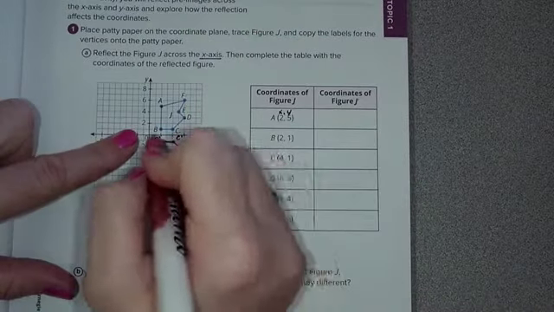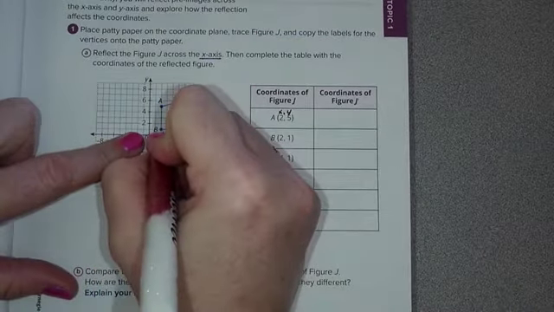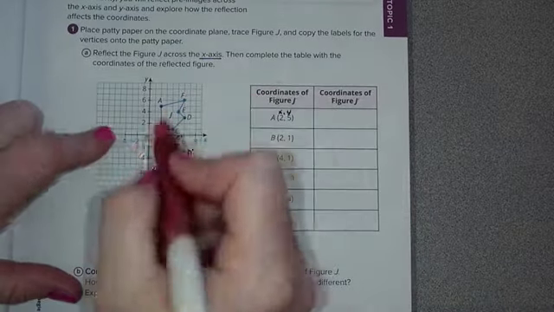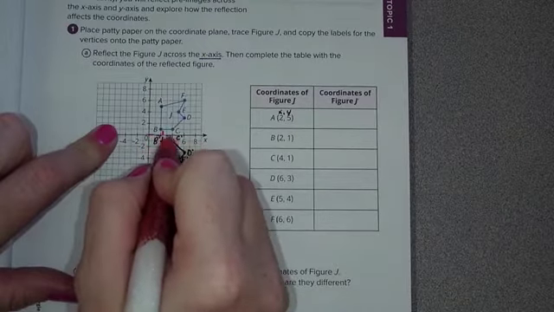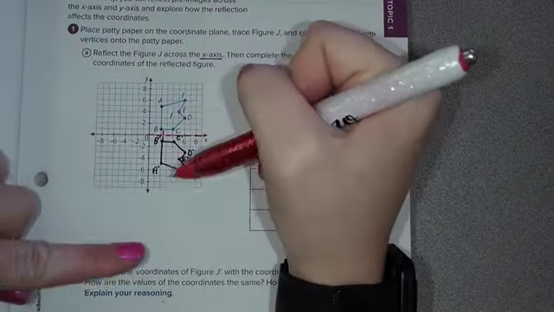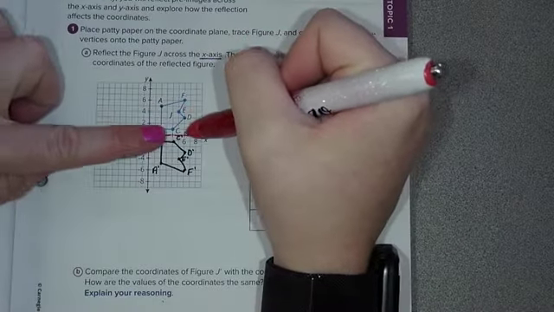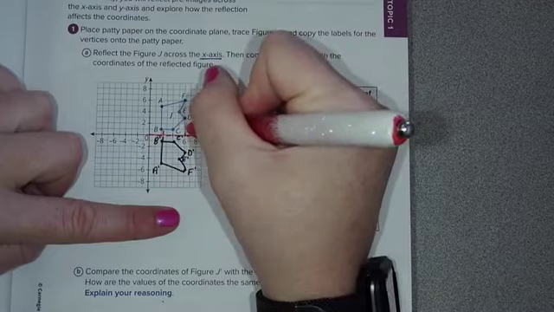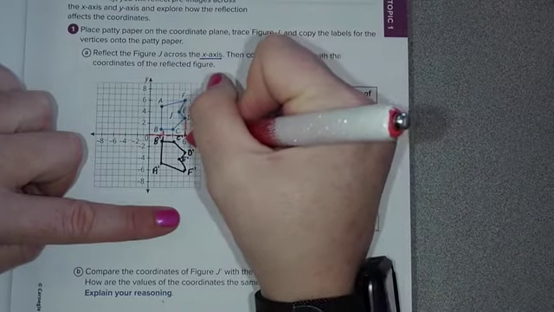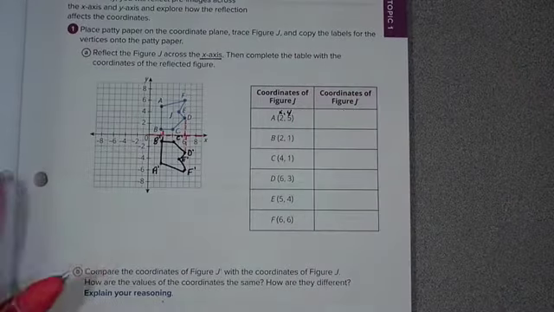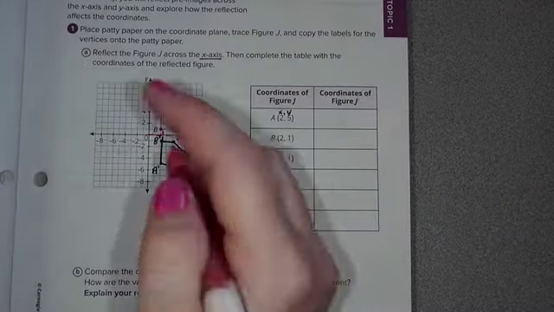Then what we're going to look at is if you didn't have patty paper. If we're reflecting over the x-axis, notice if it was 1 point above, then it would be 1 point below. So you're going to use this line right here as your reference, and you're going to count above and below, because if we're going above the x-axis, then it goes below the x-axis. So let's count D. 1, 2, 3. It's 3 above the x-axis, so it's going to be 3 below. Okay, so that is our new figure with all of the primes.